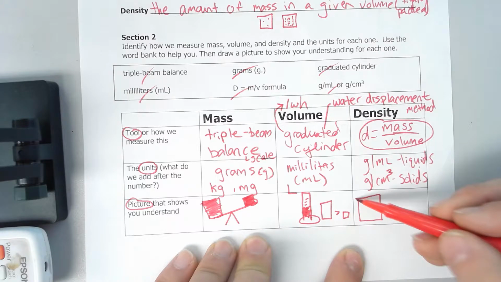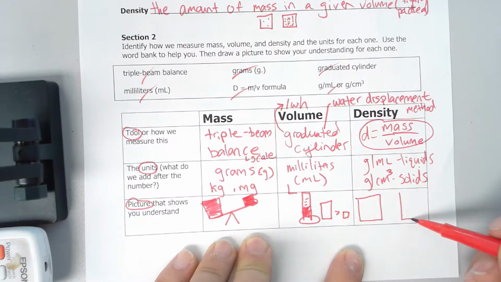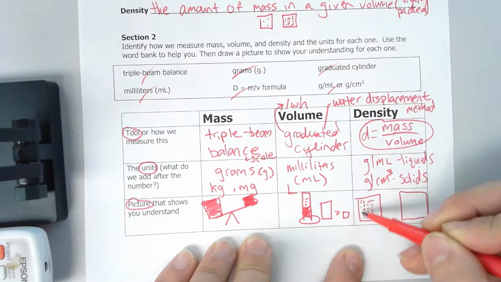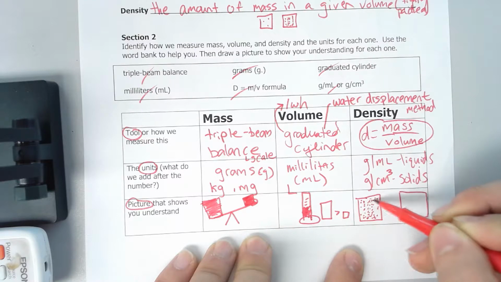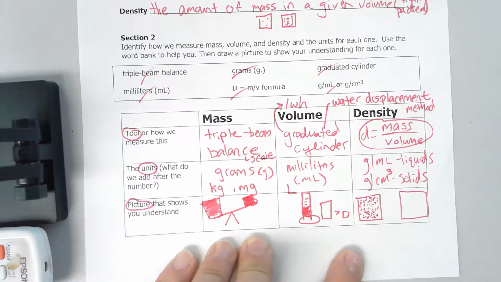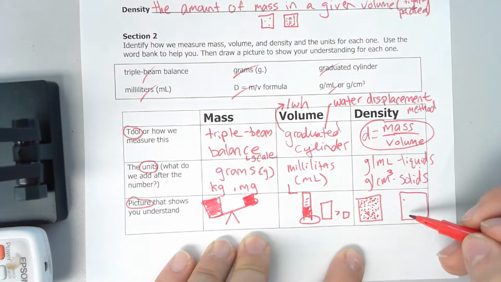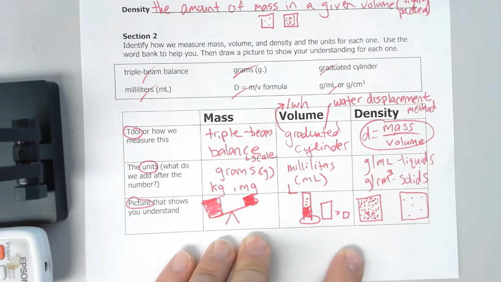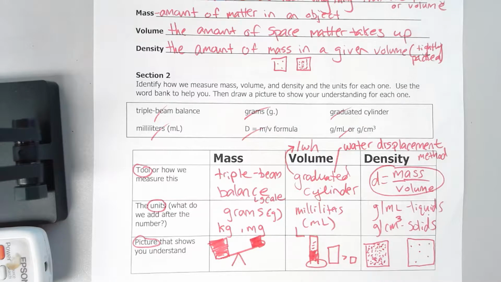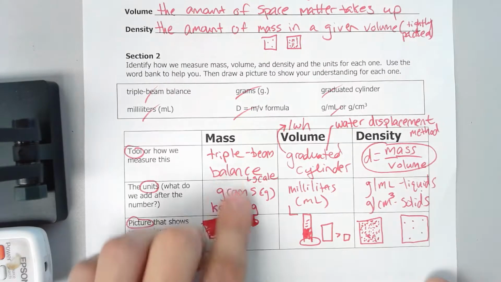You can draw two objects. They have the same volume, but this one, you can draw the atoms or the particles really tightly packed. Okay, this is a high density. And then this one over here obviously has a low density because there is less mass in the volume. Okay? So make sure you know how to find it.